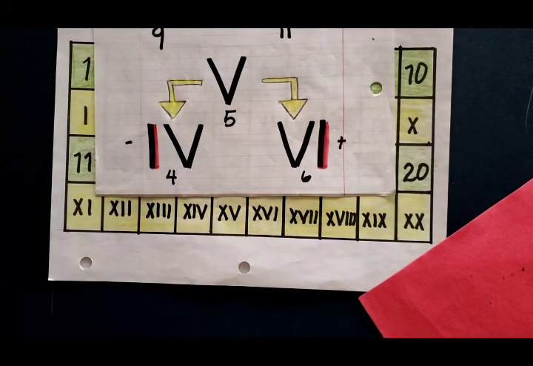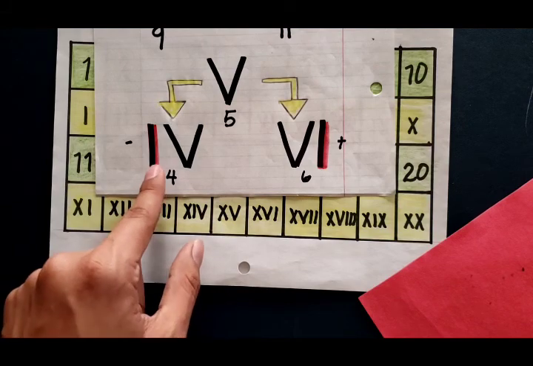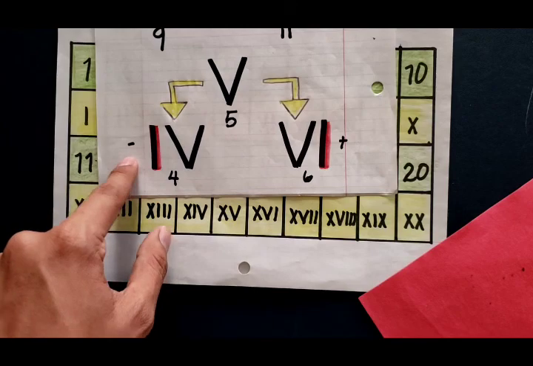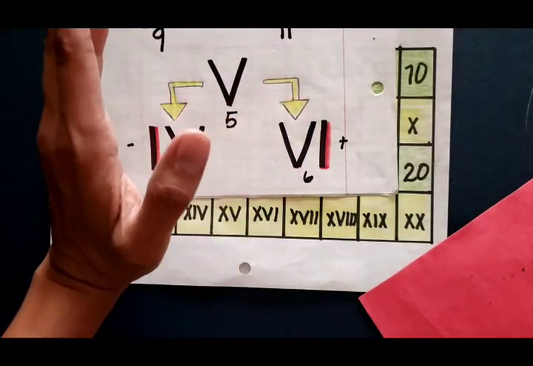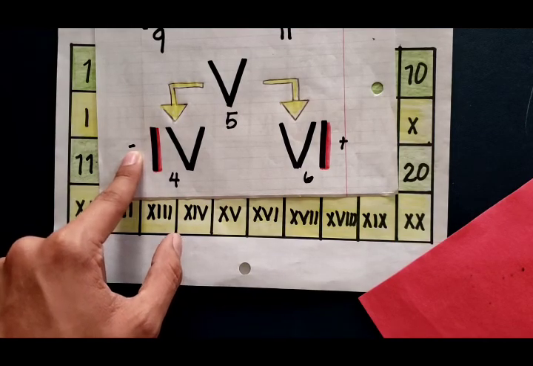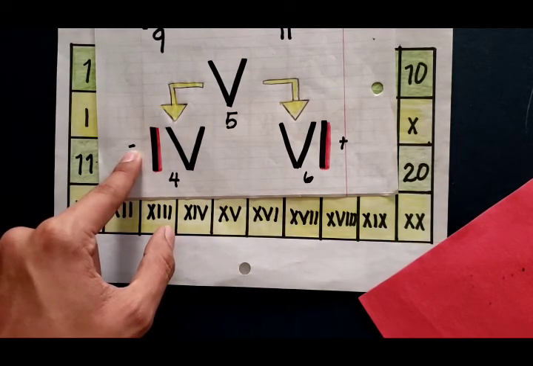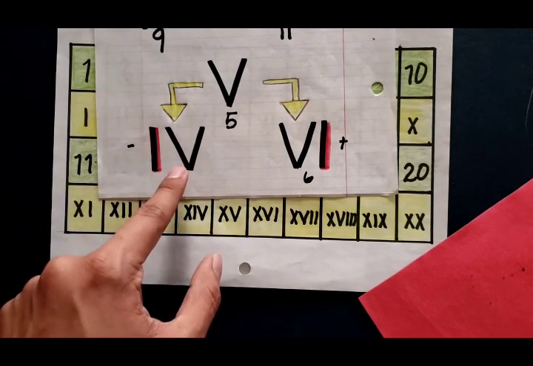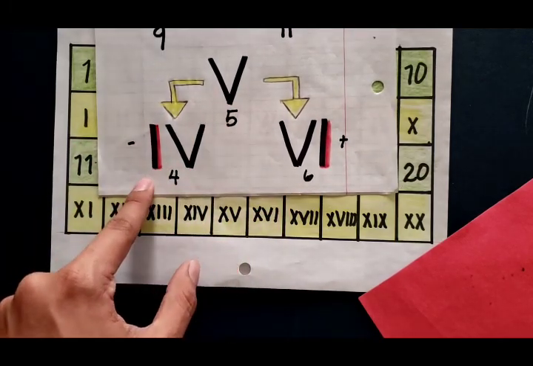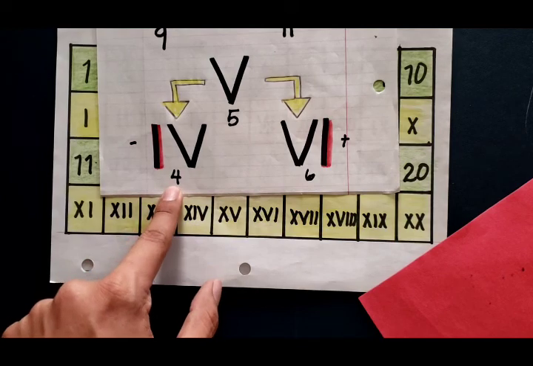When we want to write number 4, we put a line before, and if you write it on the left, it means less. It means minus, a subtraction. So it is like saying 5 minus 1 equals 4.